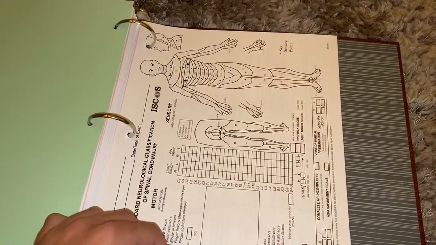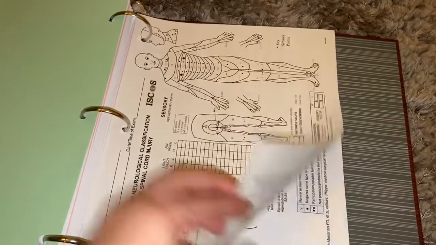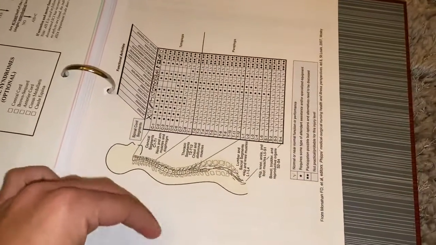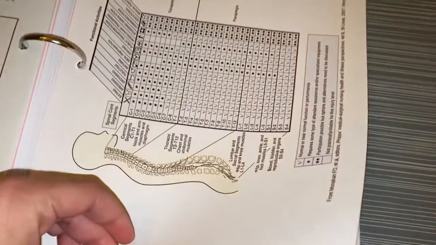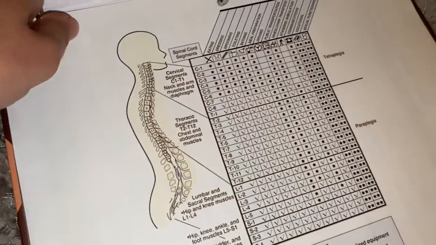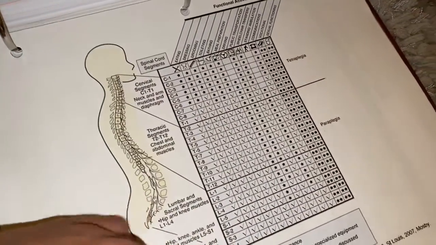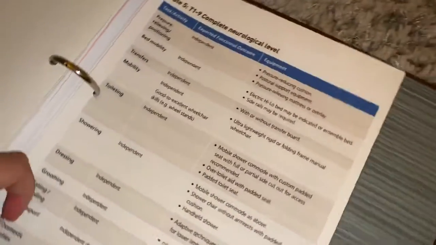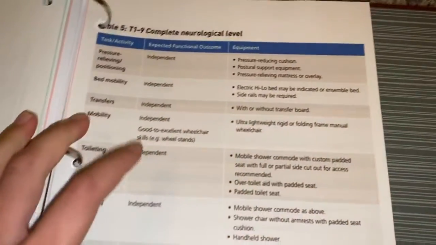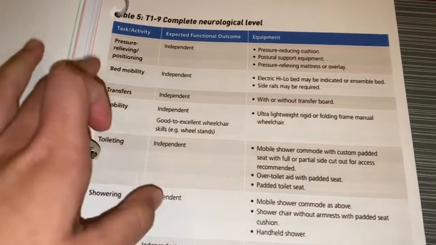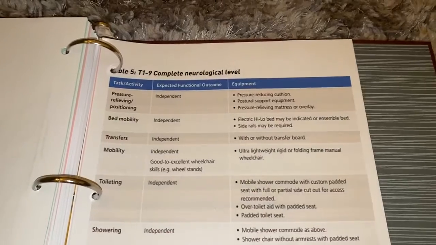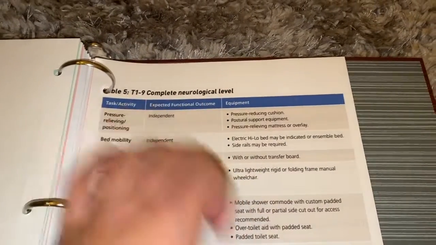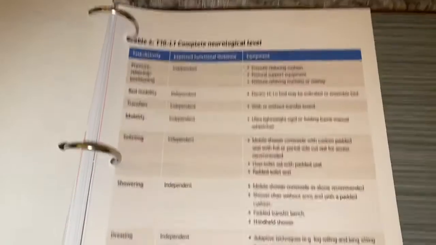Then we have the spinal cord section. So I have the ASIA chart. This chart, I think, was in one of the PowerPoints. But yeah, it just has the functional activities for each level. And then I had printed this resource out that I really like. So it has task activities, expected functional outcomes, and equipment for each neurological level, and it's T1 and then to L1.